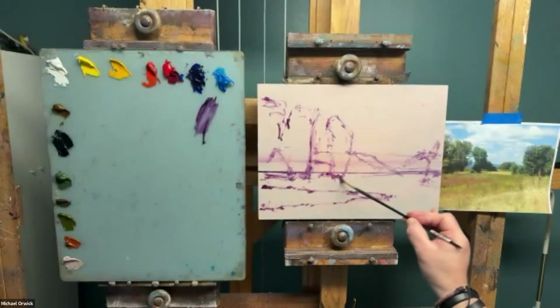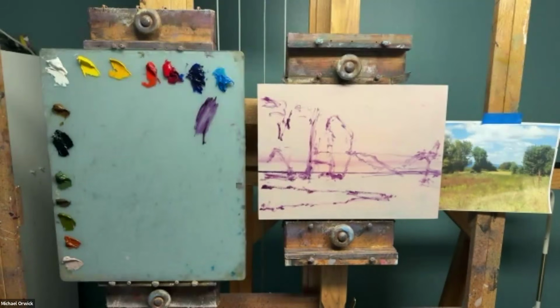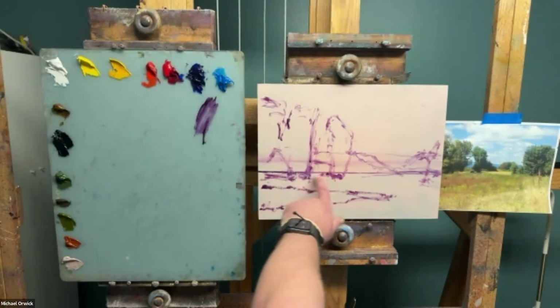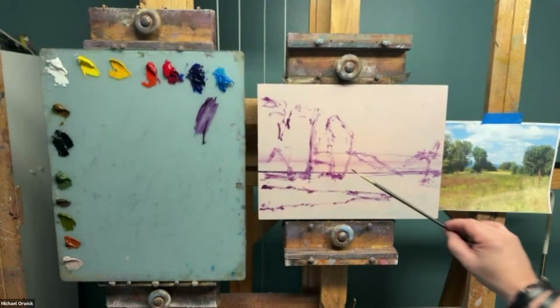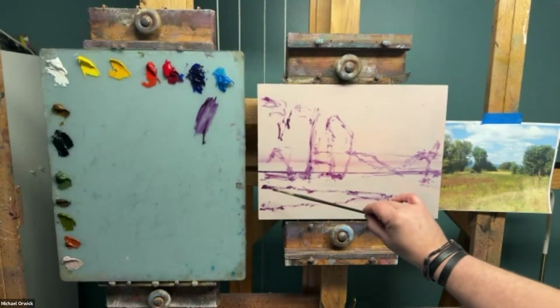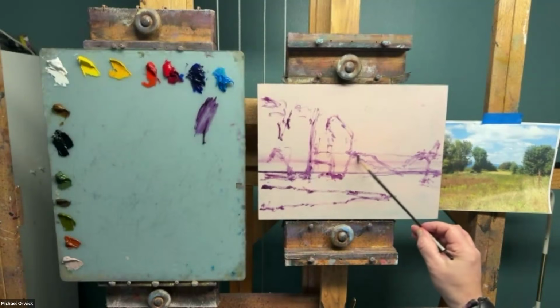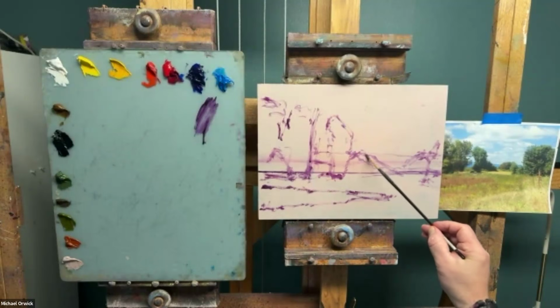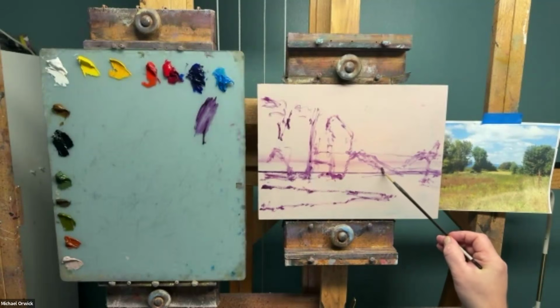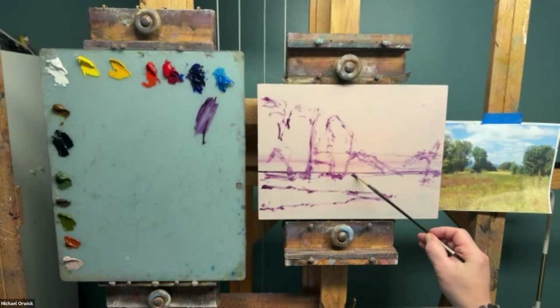It's just kind of hunting. Where do the trees meet up with the ground plane? And hopefully in the next stage after this, things will start to come together, feel like they've got a home.